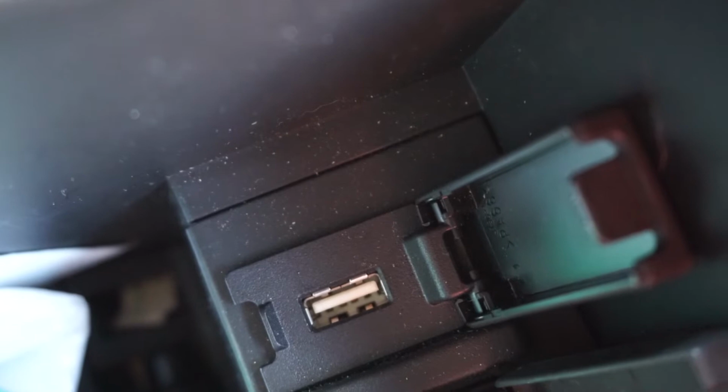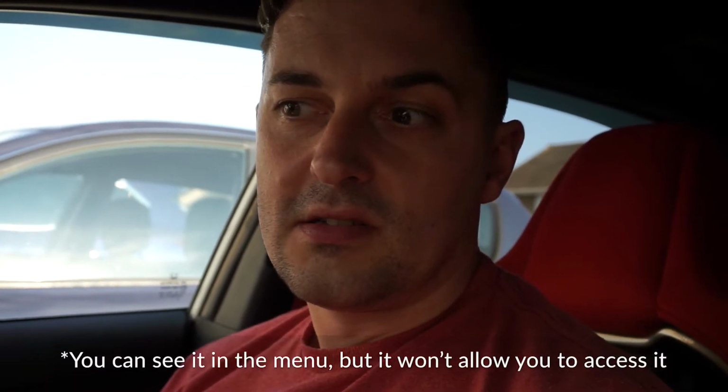Now insert the USB stick into the USB port. At this point, it's important to note that if you try and do this whilst driving, which is a bit stupid, then it's not going to work. When the handbrake is disengaged, the option to change the wallpaper will not be found in the menu. So I've started the car mainly because it's boiling hot and I wanted the aircon on, else I'd be roasting in here. However, you just need accessory on or ignition on, however you want to put it.